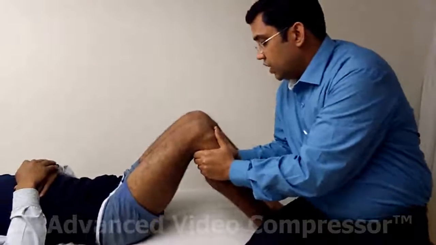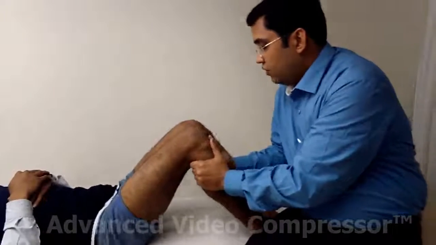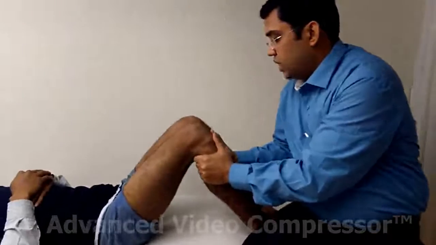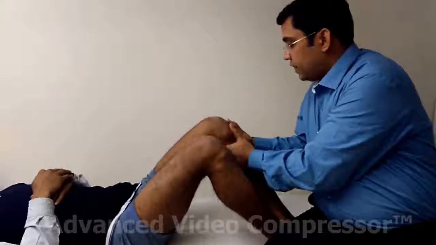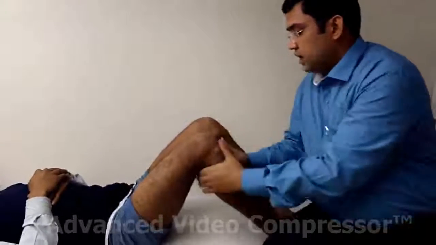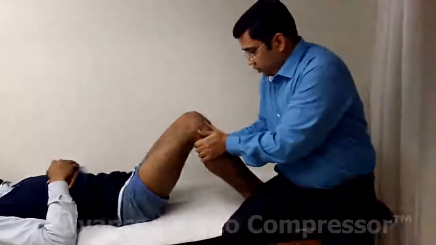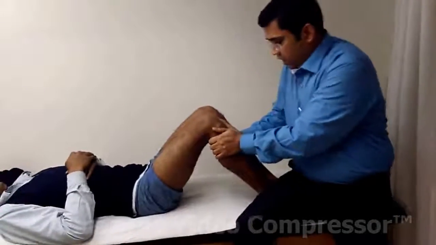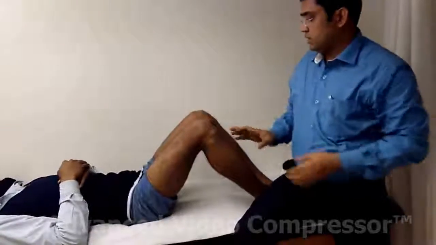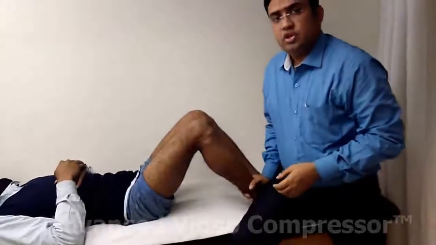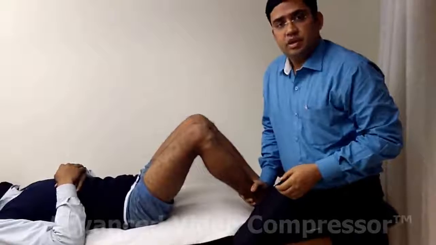Now I will pull the tibia outward. If it comes out, I will also do it on this side. If it is more than 5 mm as compared to the other side, the test is positive. And now I will push it backwards. If it goes backwards as compared to the other side, this shows that there is a posterior cruciate ligament injury.